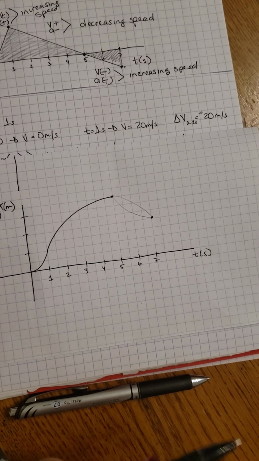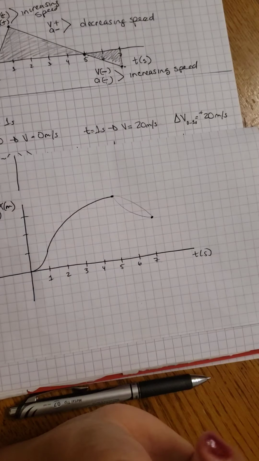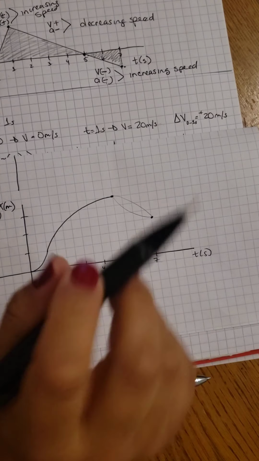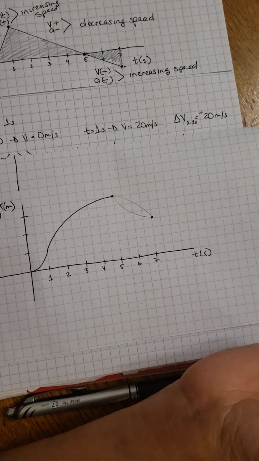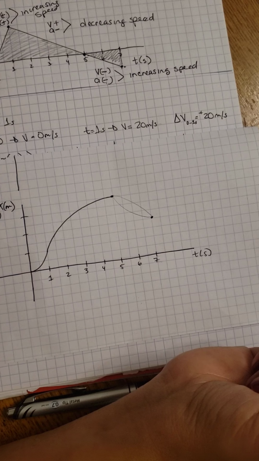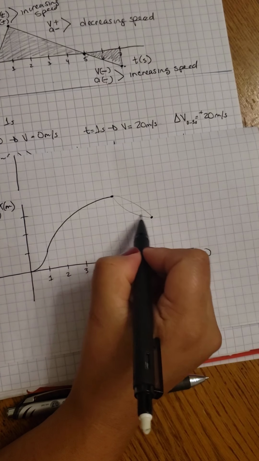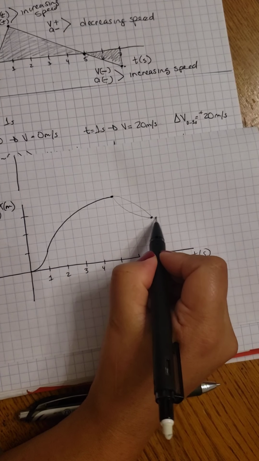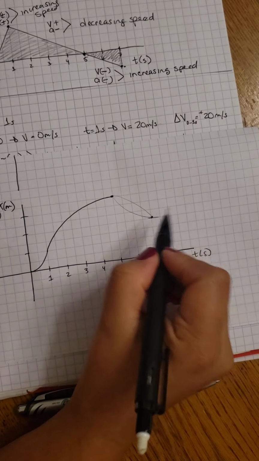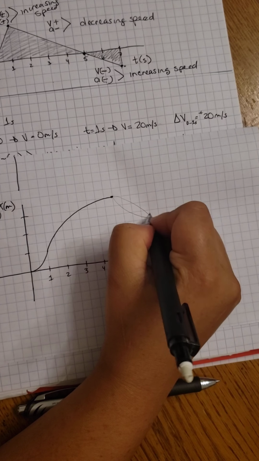Now, if you notice, your acceleration is negative. Therefore, or actually we know it's increasing velocity here. So that means your slope needs to be getting bigger as we go along. This slope right here, at the end right here, it's going to reach 0. Okay, so this one here is getting bigger and bigger.